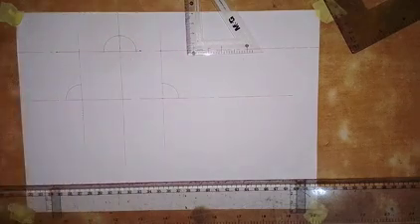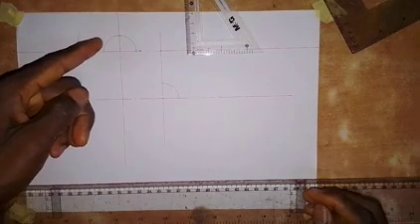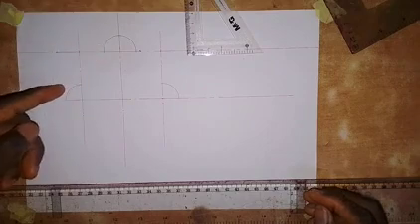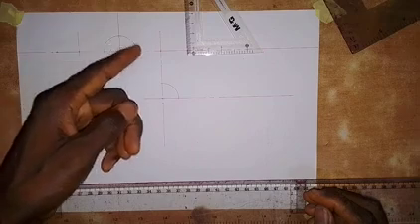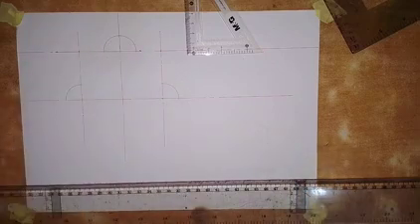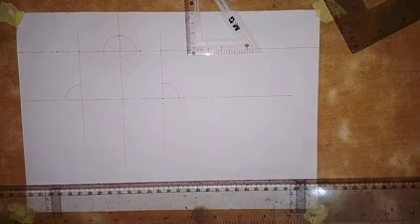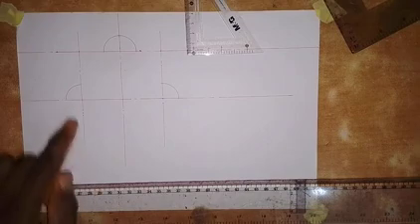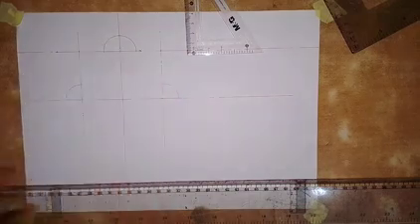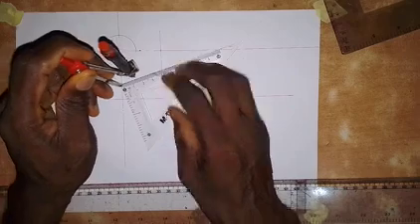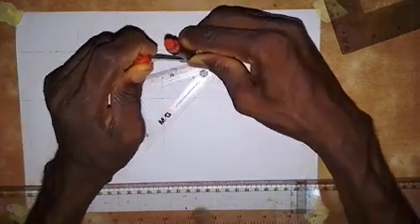Now for the arc that connects this arc and this arc together, and also this and this together, the radius is 65 millimeters. We are going to apply the principle of tangency here. To that 65, we add 15, which is the radius of each of these arcs, and that will give us 80 millimeters. So we are going to take a measurement of 80 millimeters here.